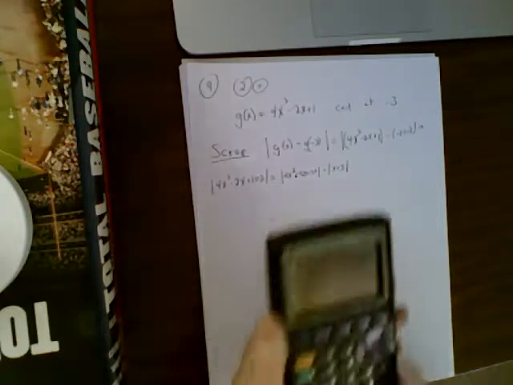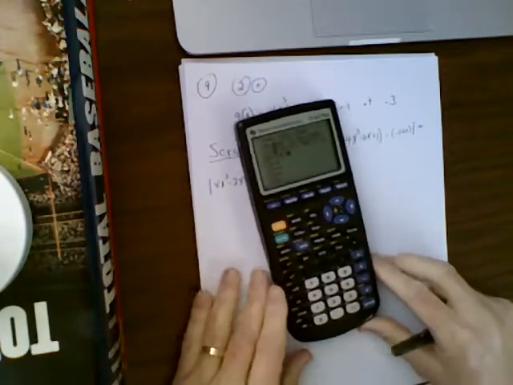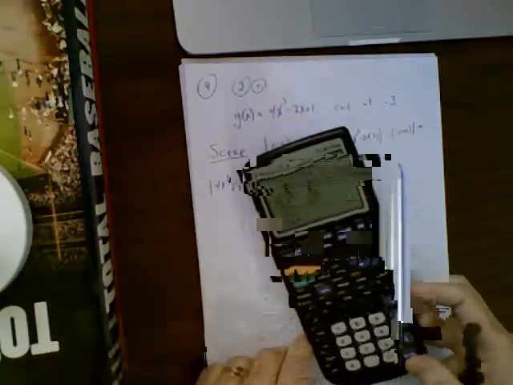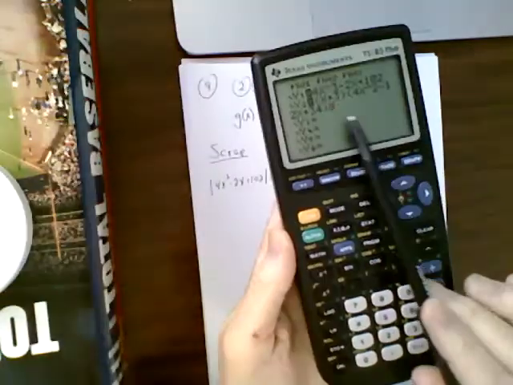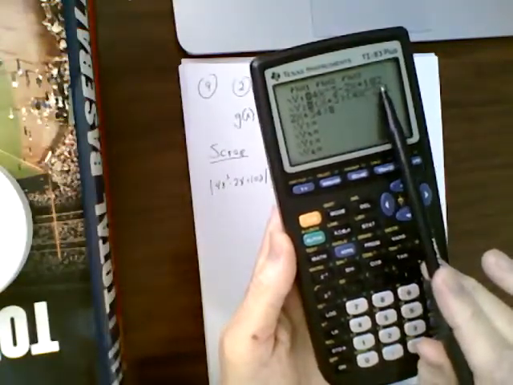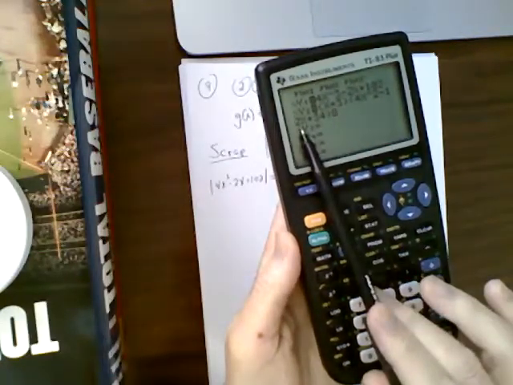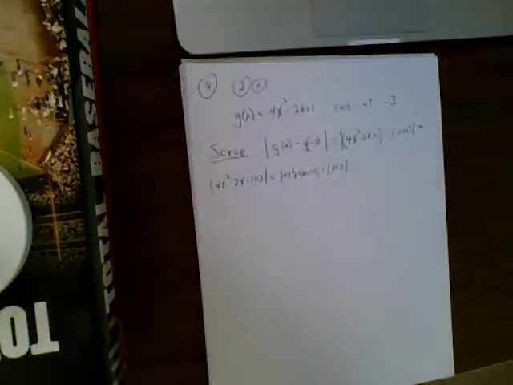So again, what I'm doing is comparing on the calculator 4x cubed minus 2x plus 102, and I'm comparing it to x plus 3 times 4x squared minus 12x plus 34. I'm going to check if I indeed am getting the same answers for these.